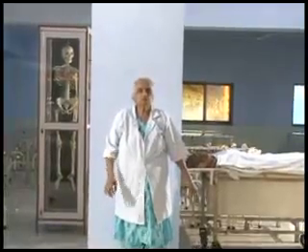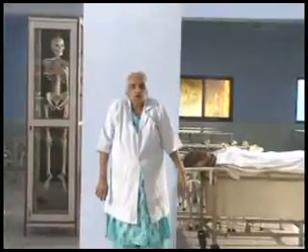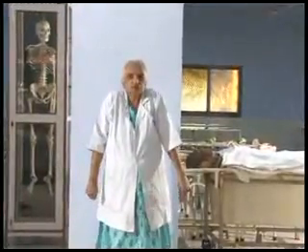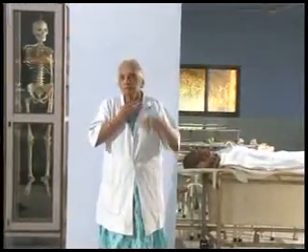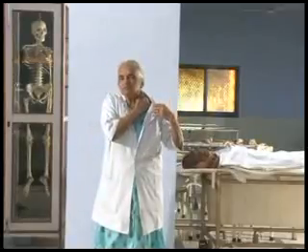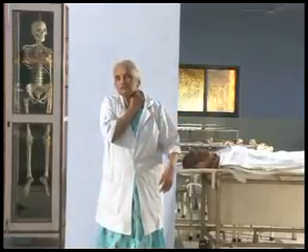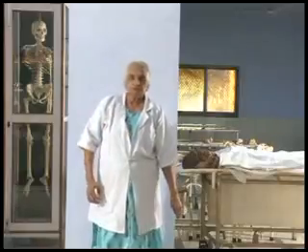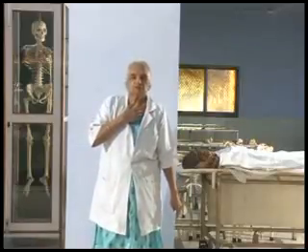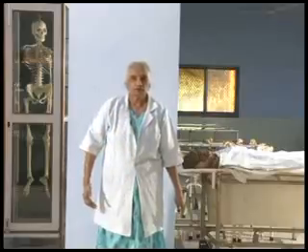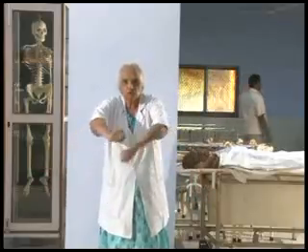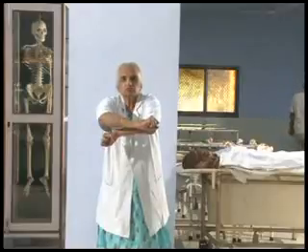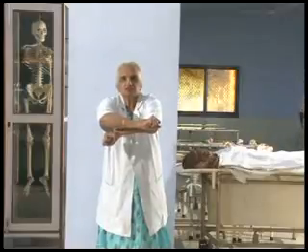The muscles which are responsible for these movements: for elevation, as is done in shrugging of the shoulders, it is done by the trapezius muscle and by the levator scapulae. For depression, the muscle responsible is the pectoralis minor. For protraction, the muscle responsible is the serratus anterior.